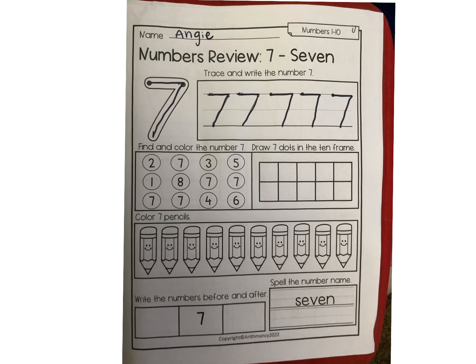Now we're going to circle the number 7s that we see. So we put an X to the first one because that's not a 7. This is a 7. That's not a 7. Not a 7. Not a 7. Yep, that's a 7.